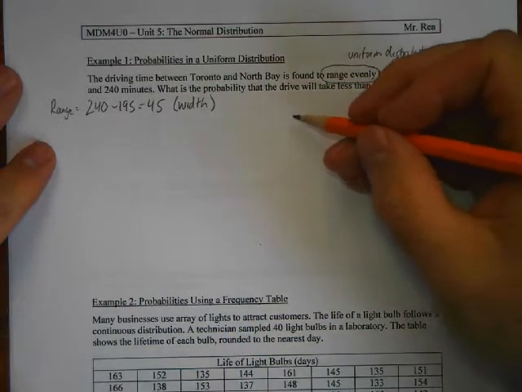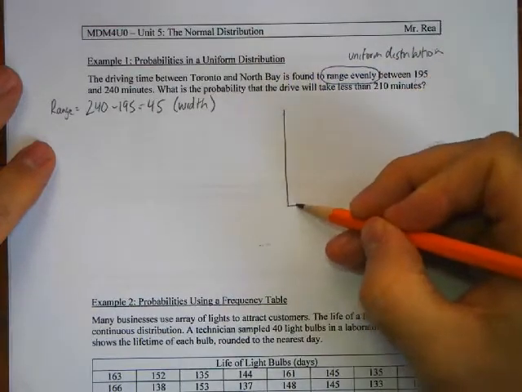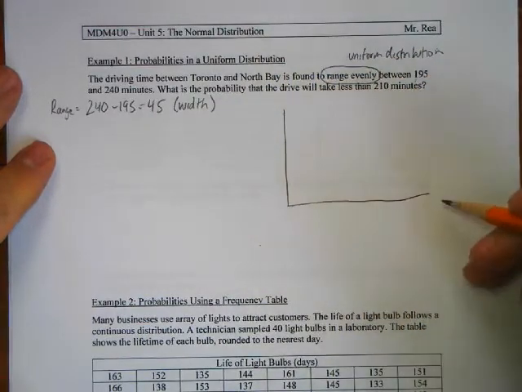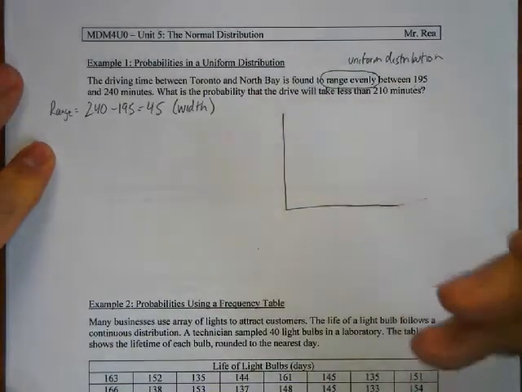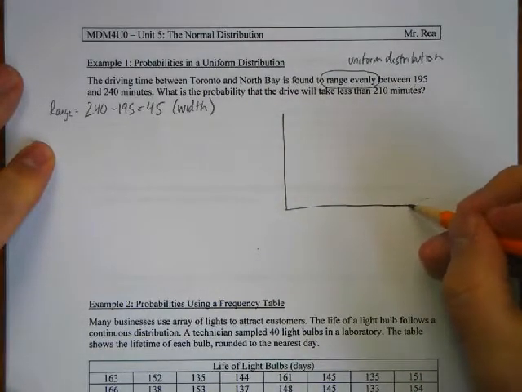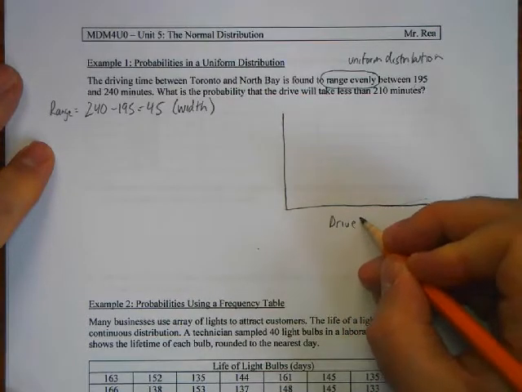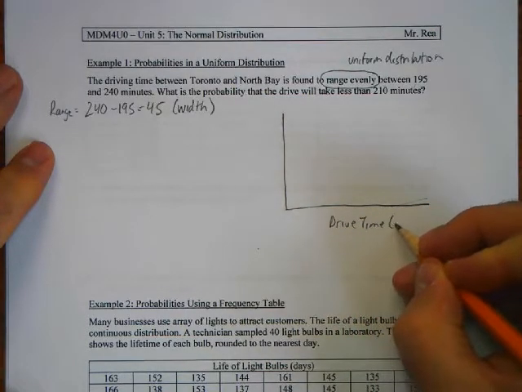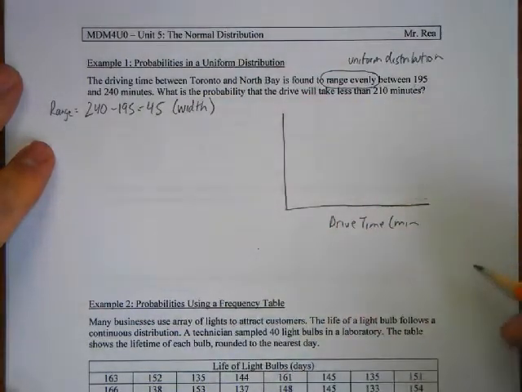Now, I guess I could start drawing this now. I have my normal looking graph for distance and time, or just about everything we've done here. So on the bottom, I've got the drive time, and that's measured in minutes. I'll talk about what's over there in a second.